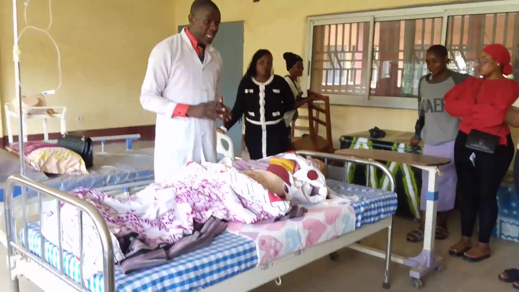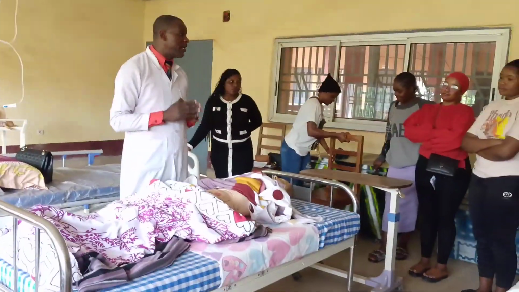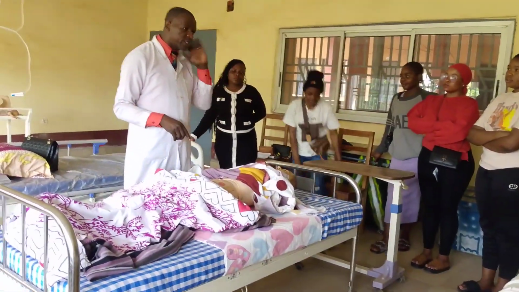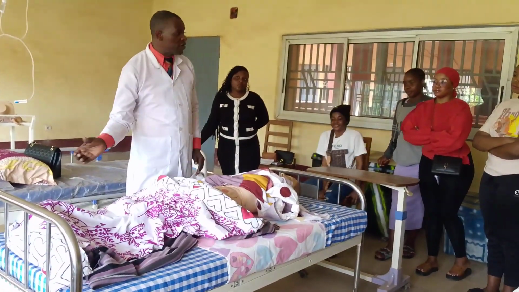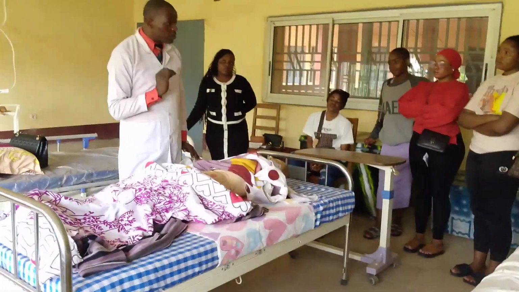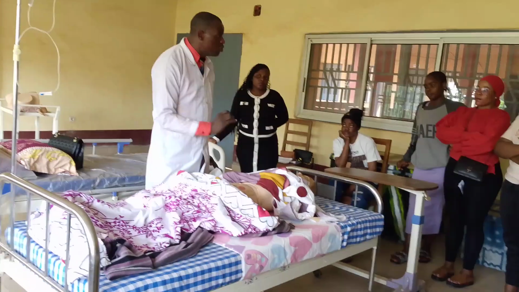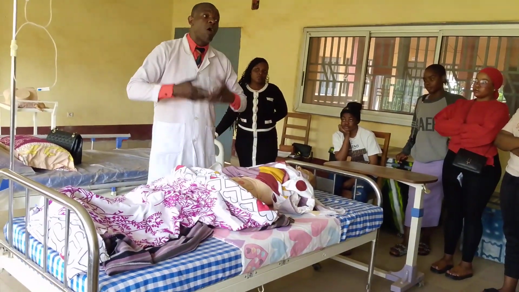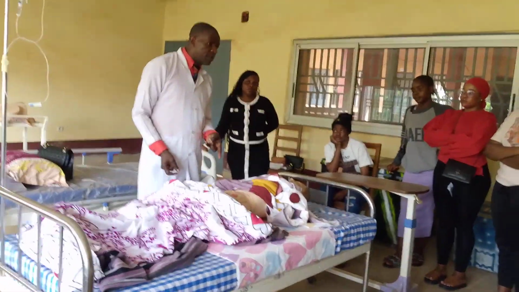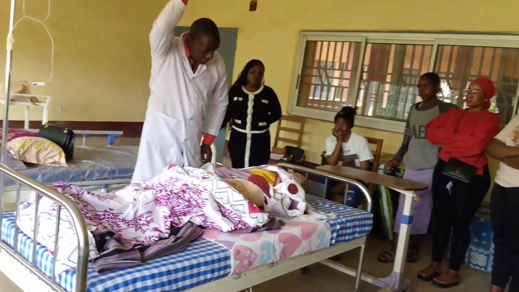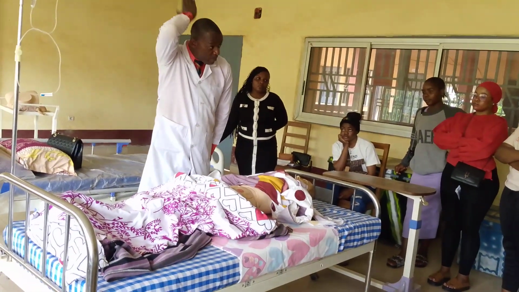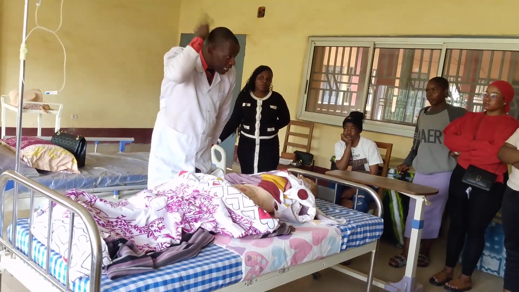Okay. Now, when you finish with that palpation, the next step is what? Auscultation. And now you get your fetoscope, and you take it directly to the area where you know the fetal heart is going to be more prominent. What is that area? The area on the back of the baby closest to the head.